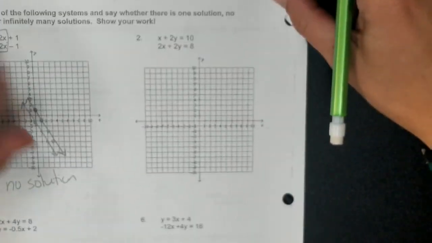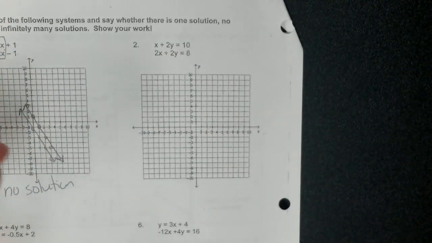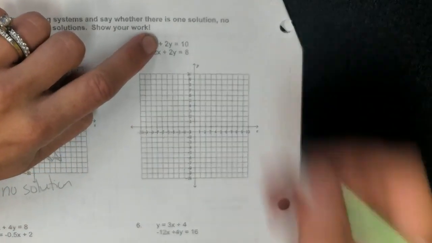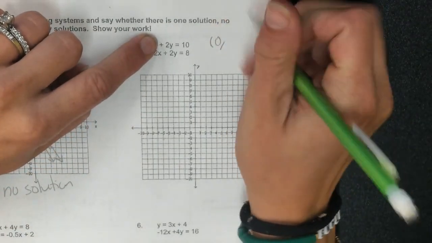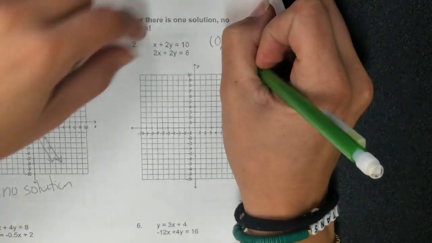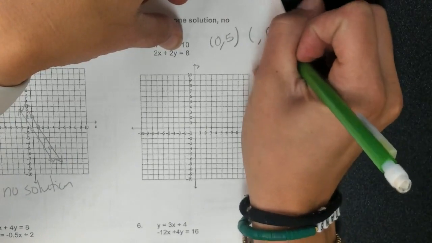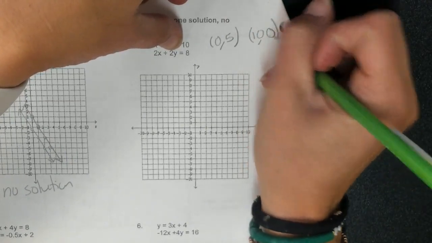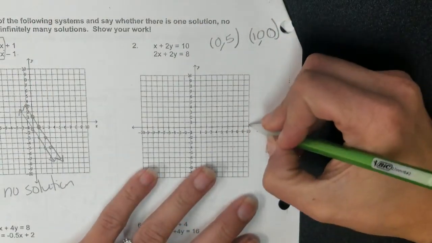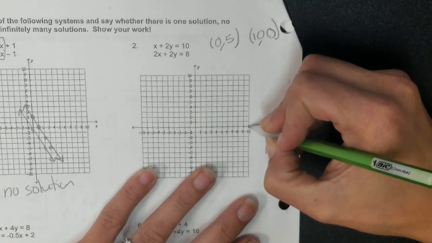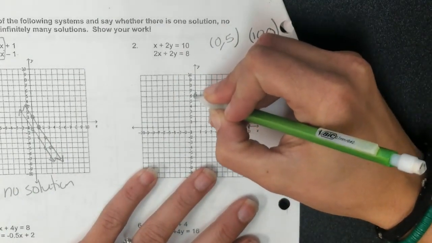All right, let's go over number 2. This is in standard form, so we can either put it into y equals mx plus b, or we can just use our cover-up method. I cover up x, and I get 5 for y. I cover up y, and I get 10 for x. Let me graph that one first. So (10, 0) and (5, 0).